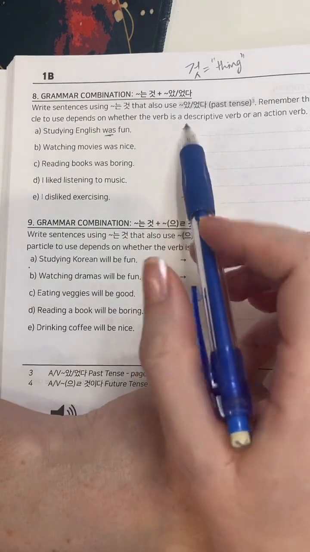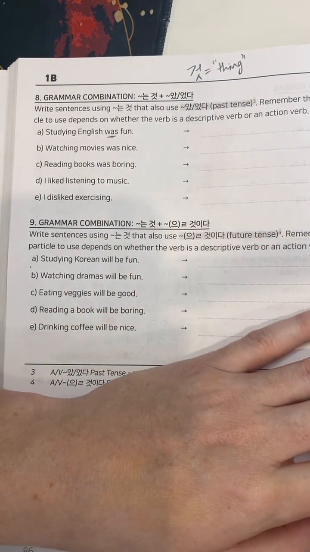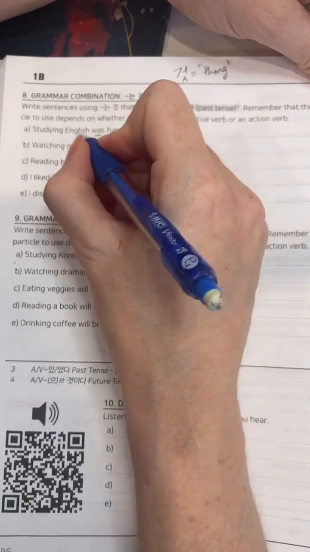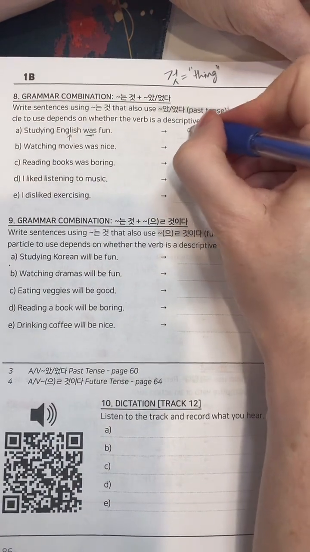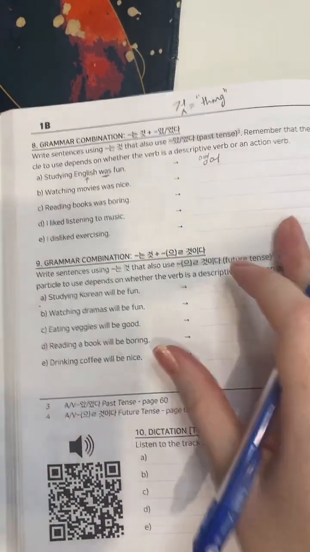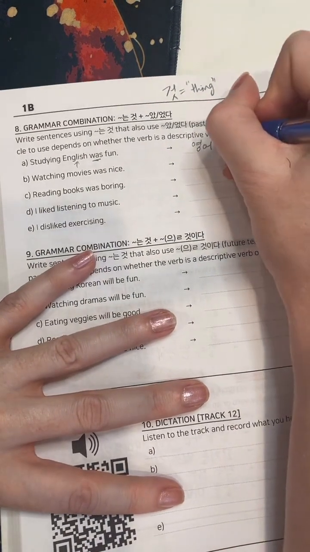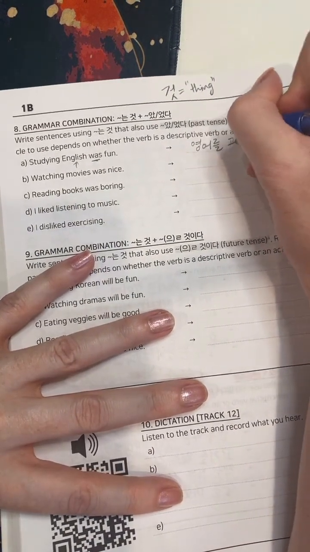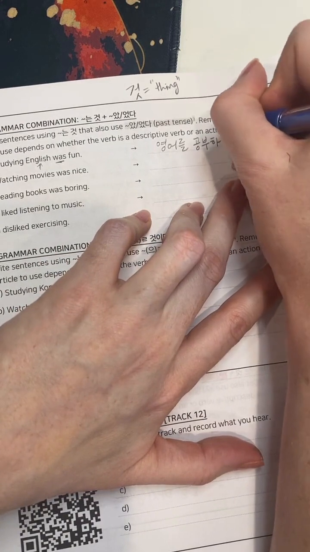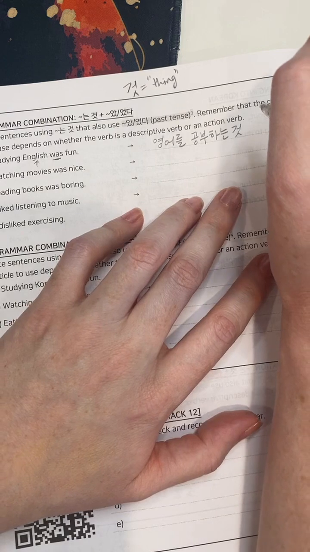Here we're going to be making sentences in the past tense, okay? So studying English was fun. Essentially, the first part is the same. We're going to start with the word for English, which is 영어. And 영어 is the object of our sentence. So 영어를 공부하다 is to study. 공부하 becomes 하는 것. 영어를 공부하는 것을. Ooh, very close.